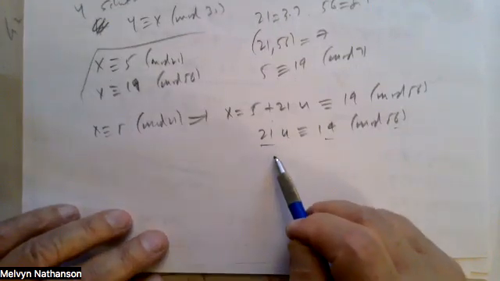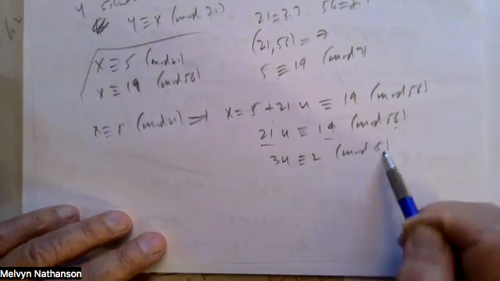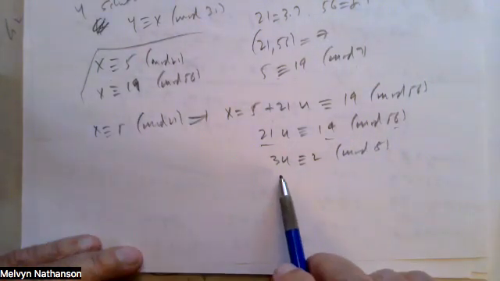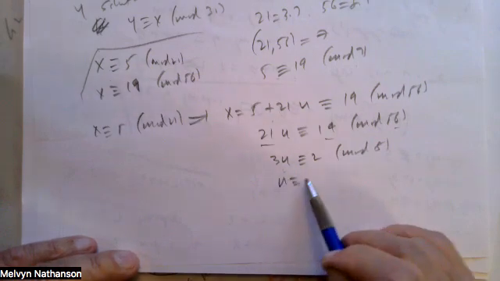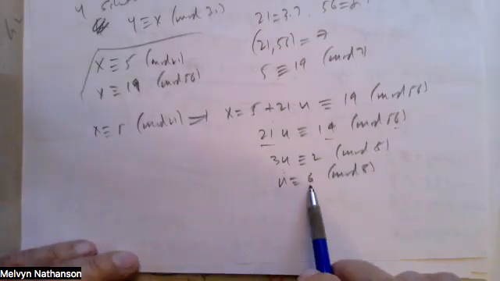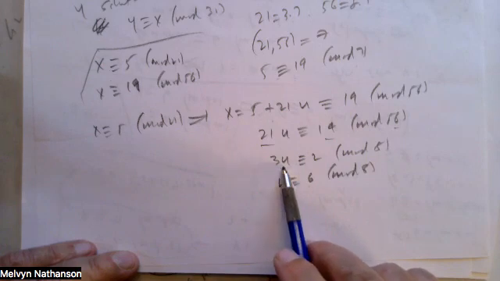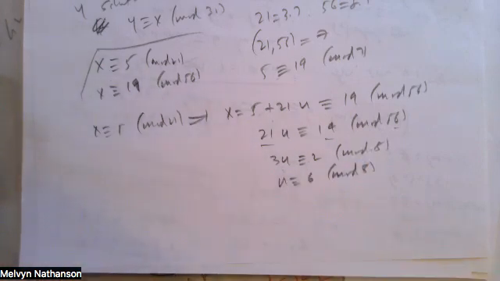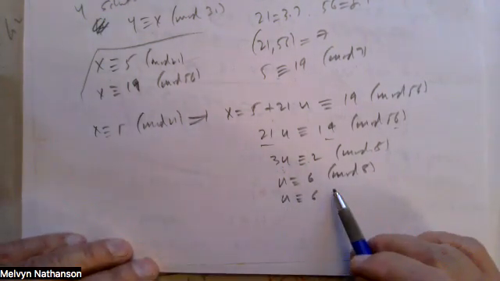If I divide by 7, then 3u has to be congruent to 2 mod 8. Let's see, for what number is 3u congruent to 2 mod 8? So u congruent to 6 mod 8. So if u is any number congruent to 6 mod 8, 3 times 6 is 18, minus 2 is 16, is divisible by 8. So I can say u can be any number of the form 6 plus 8y.